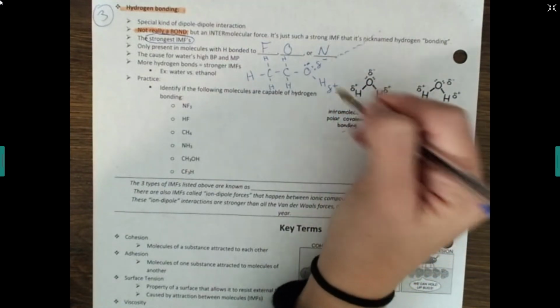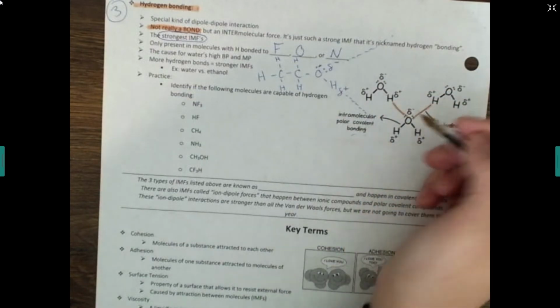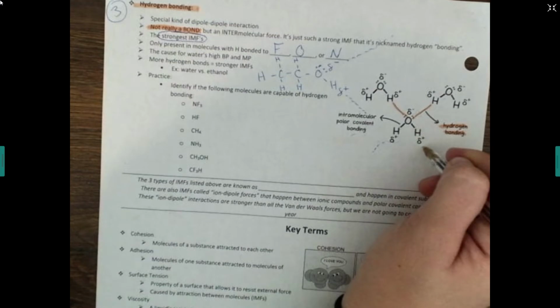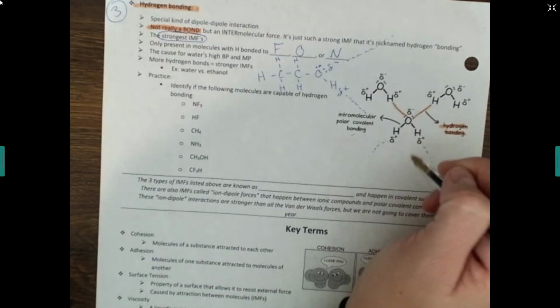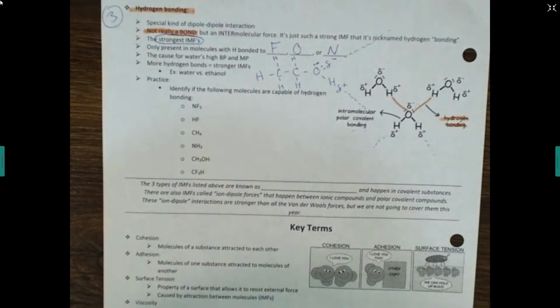And it's a little bit more big and cumbersome, whereas water can do hydrogen bonding from here and from here and from here. So it has more areas it can do hydrogen bonding. So that's why it has stronger intermolecular forces than ethanol. So let's do practice. It says identify if the following molecules are capable of hydrogen bonding.